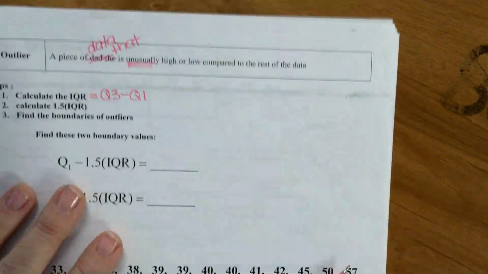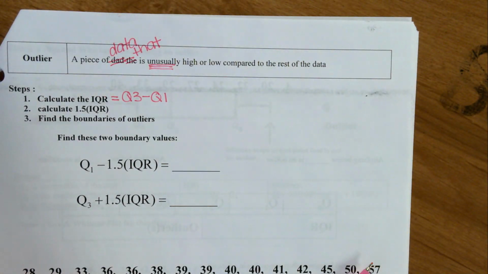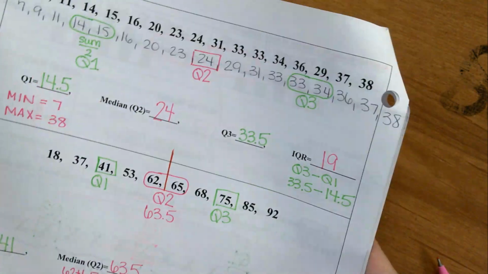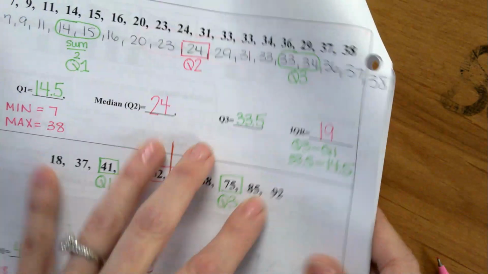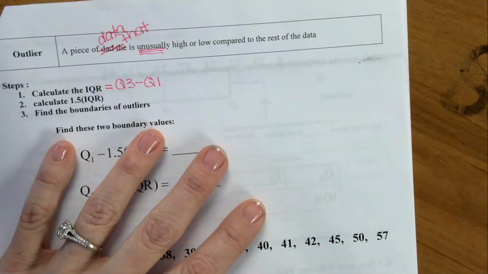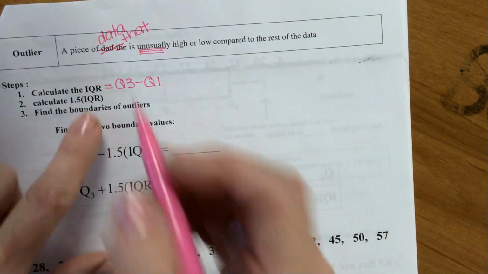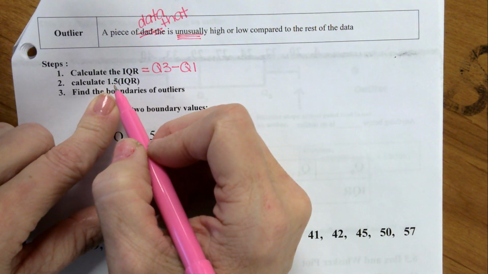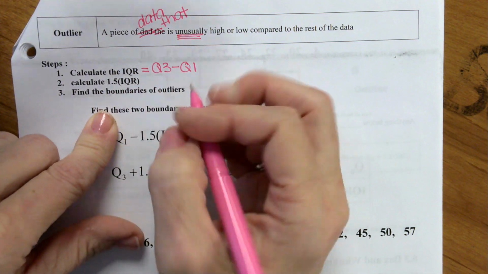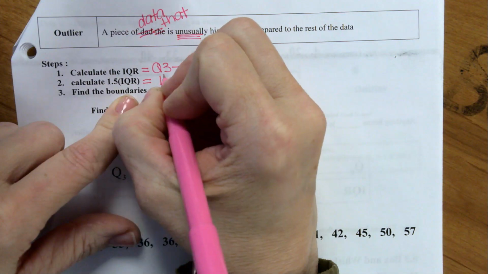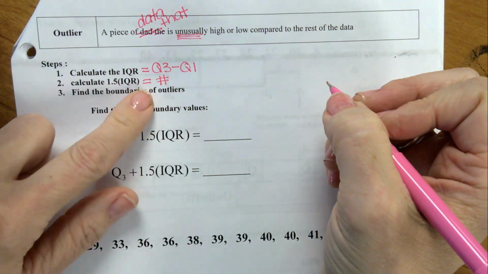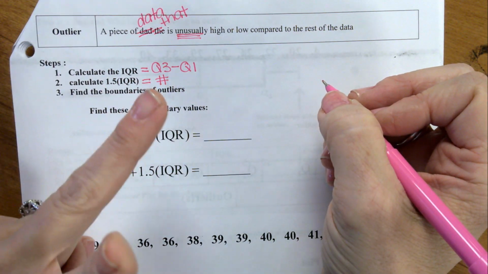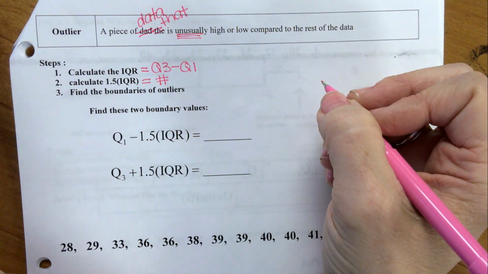So you have to do the stuff on the previous page. You've got to find all these things so that you can find your IQR. Once you find the IQR, you're going to take it and multiply it by 1.5. Then the number you get will allow you to get your boundaries. There's going to be a low boundary and a high boundary.